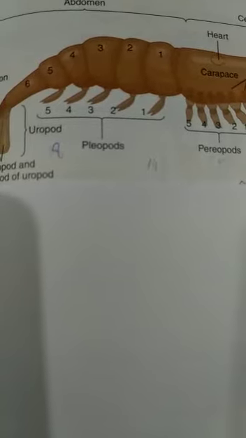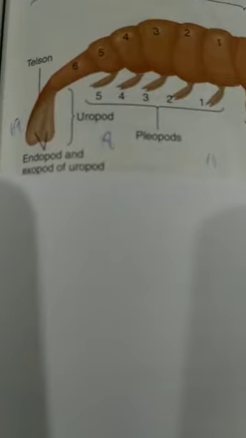in swimming. And the last one is located at the tail end, which is called the telson, and it is itself named as the uropod. This is very helpful in the escape reaction. They can avoid predators with a jerk of this tail-like structure.